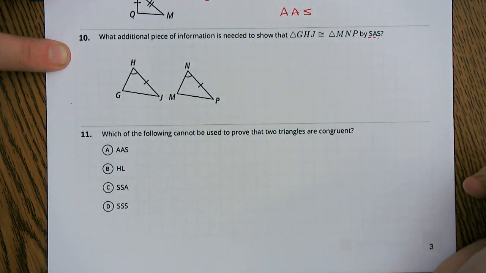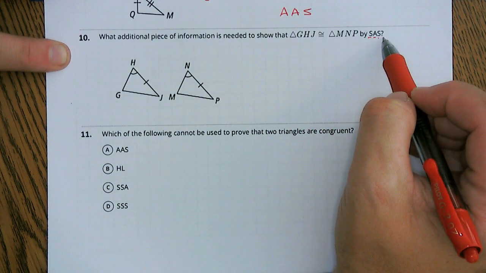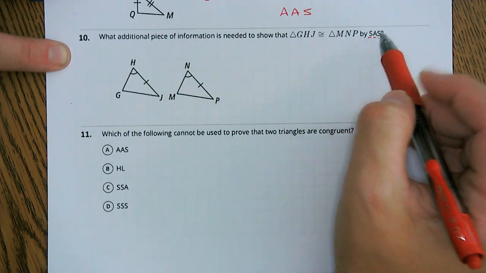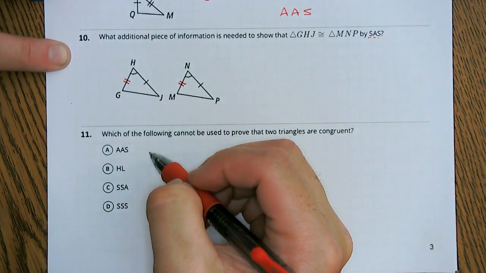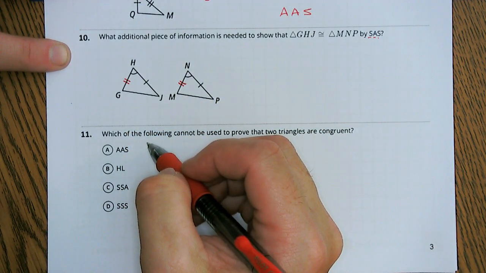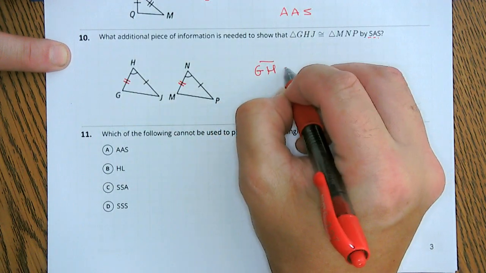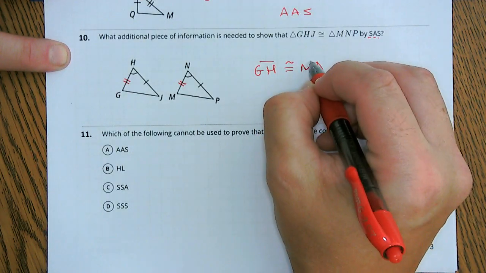We need another side. Well, the side, once again, has to be on both sides of the angle. The angle is in between. So we would need to know this side on these two triangles. So we would have to know that GH was perpendicular to MN. Okay?